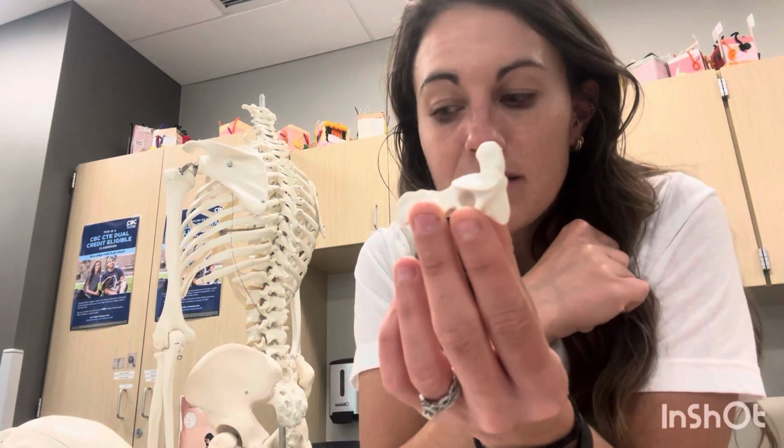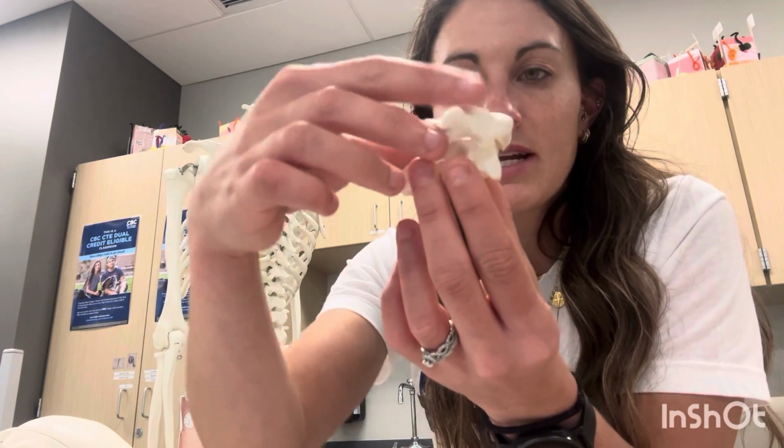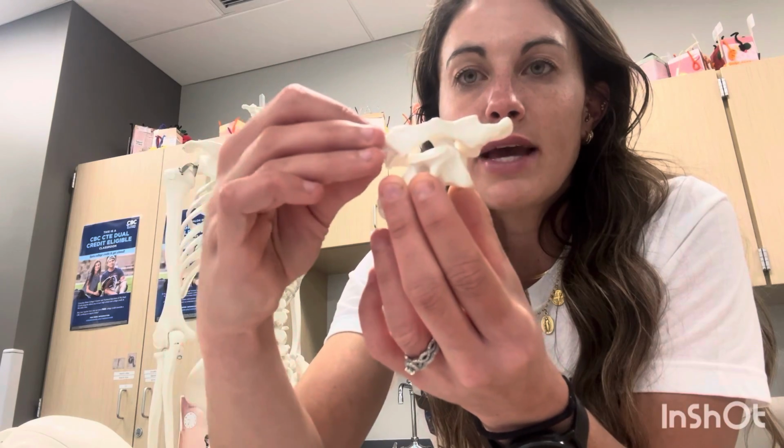Okay, so that's the atlas, aka C1, and then right underneath C1 is another very special vertebrae that's not shaped like any other vertebrae that we have, that is nicknamed the axis. So we have the atlas, and we have the axis. The axis is called that because it has this protrusion called the dens. And the dens allows for, as C1 sits on top of it, the head to rotate.